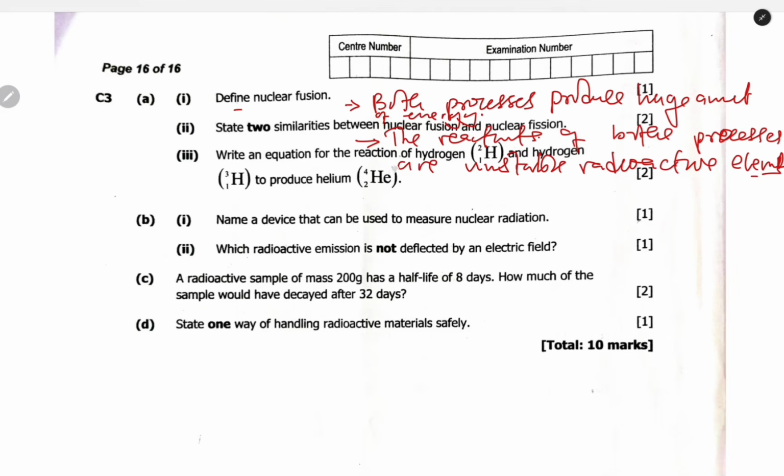Then of course, up to the third question, that is part A: write an equation for the reaction of hydrogen 2 and hydrogen 3 to produce helium. So we have hydrogen 2 plus hydrogen 3.